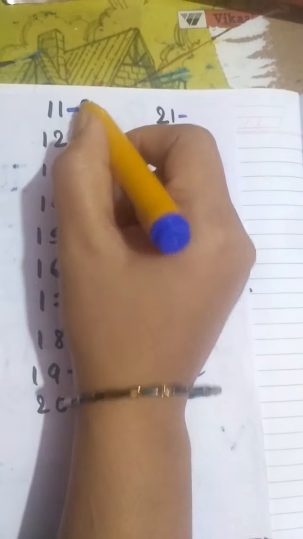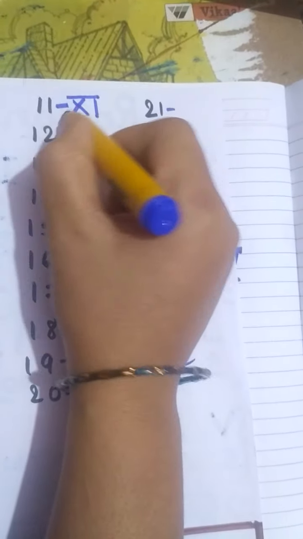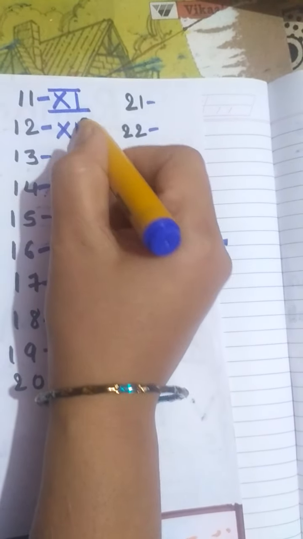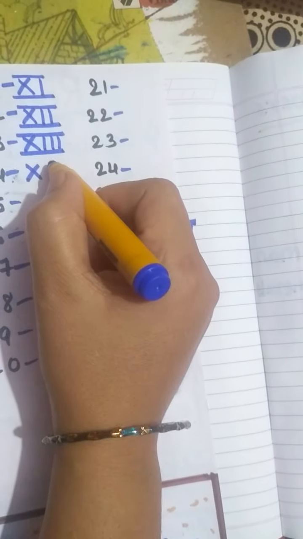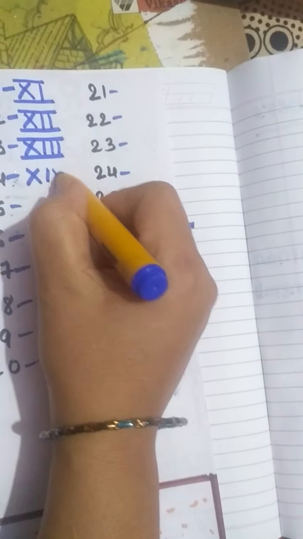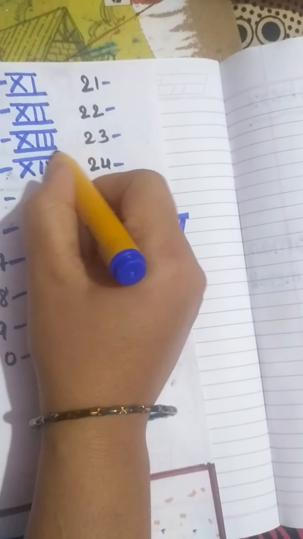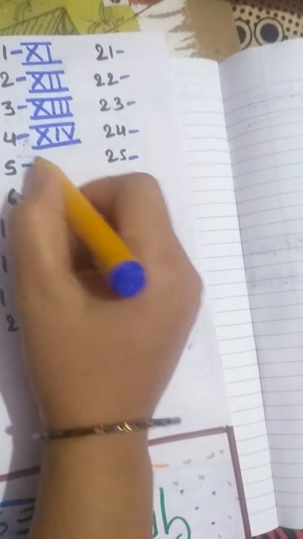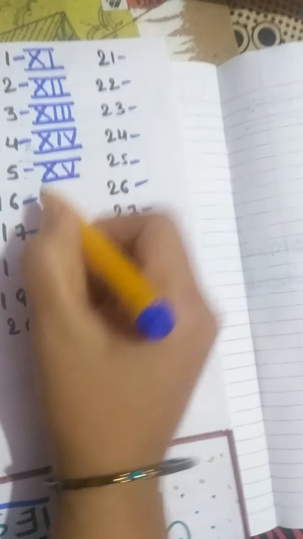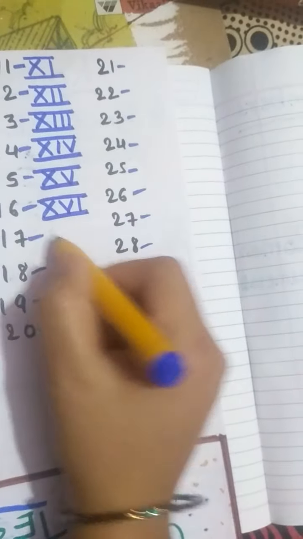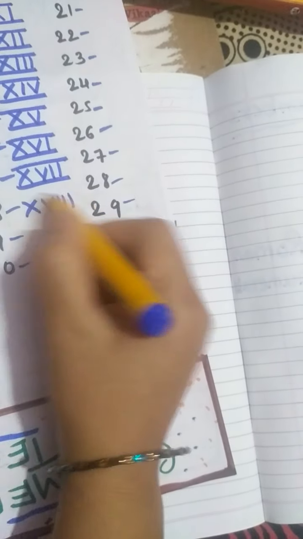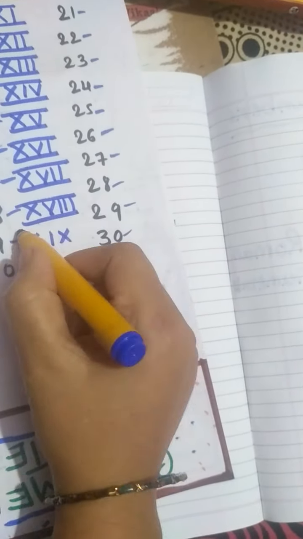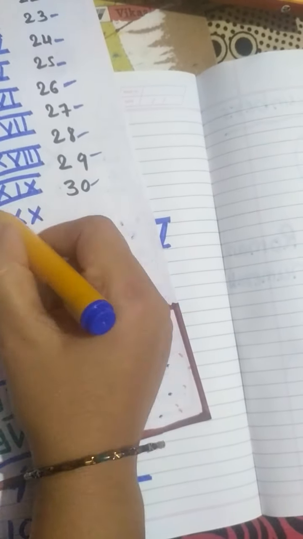Now how to write the 11? 10 plus 1, 11. 10 plus 2, 12. 10 plus 3, 13. 14, how? 10 plus 4, 14. How will we write 4? 5 minus 1 is the 4. 10 plus 4 is the 14. 10 plus 5, 10 plus 6, 10 plus 7, 10 plus 8, 10 plus 9. 10 plus 10, 20.